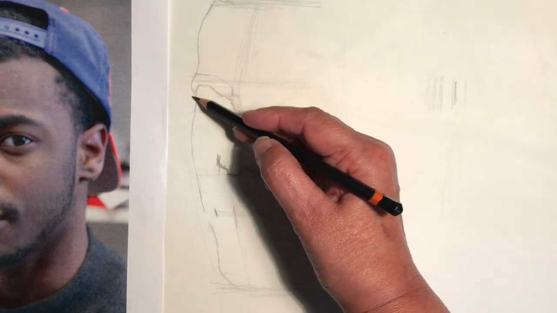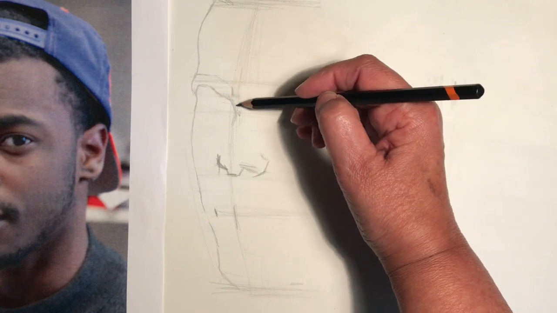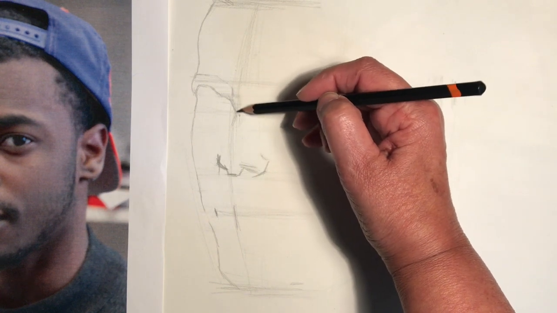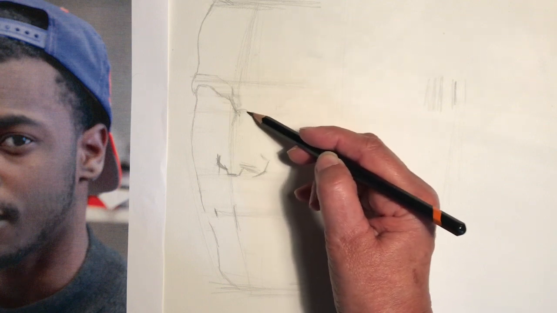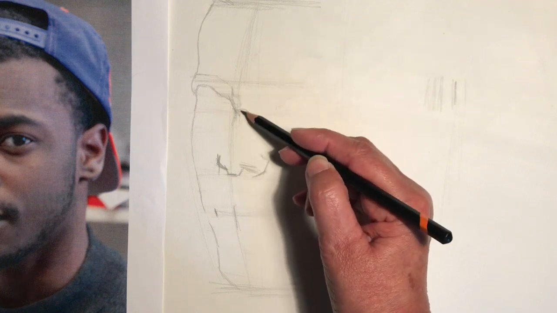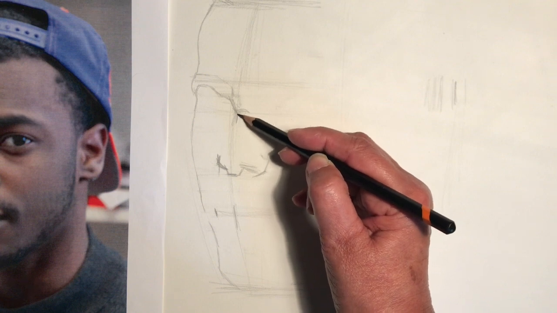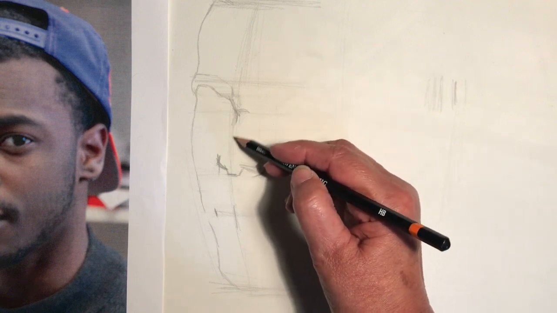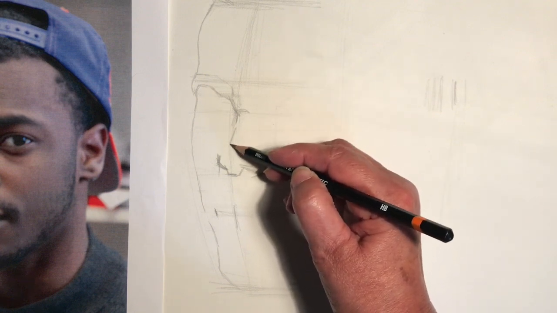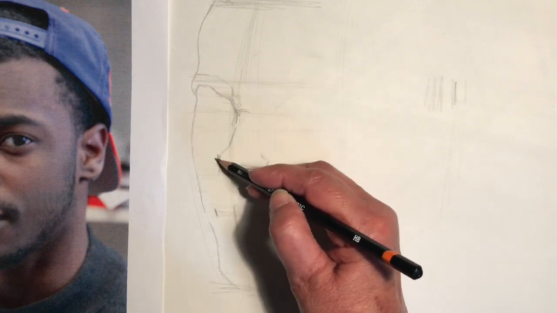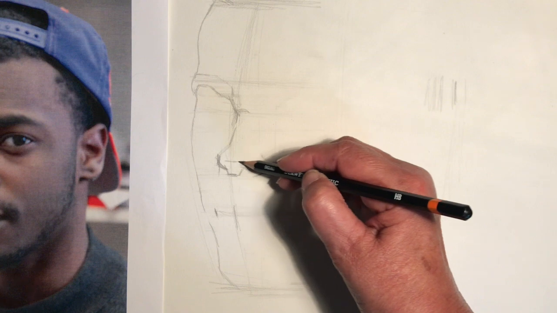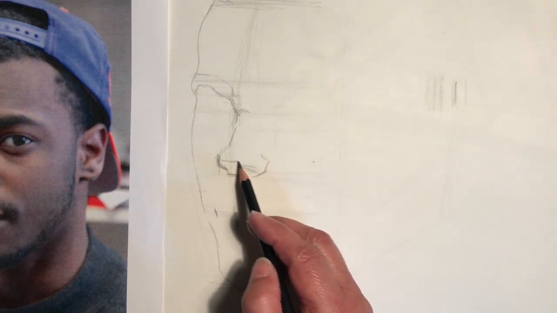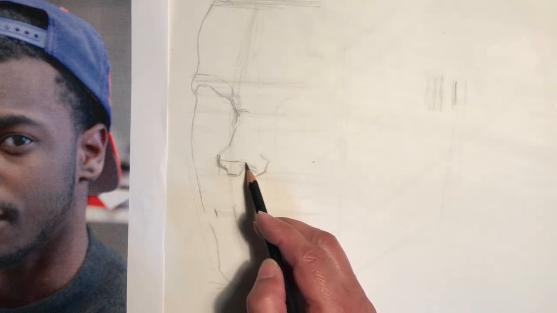I've started here with the eyebrow and how it connects to the nose. And then the bridge of the nose on this side is the most visible. And then I want to create sort of where that nose stops.